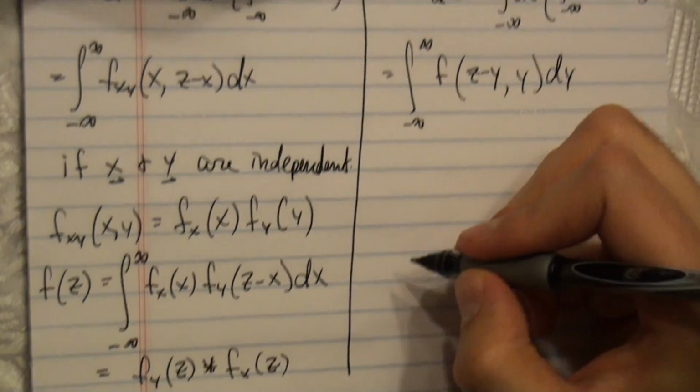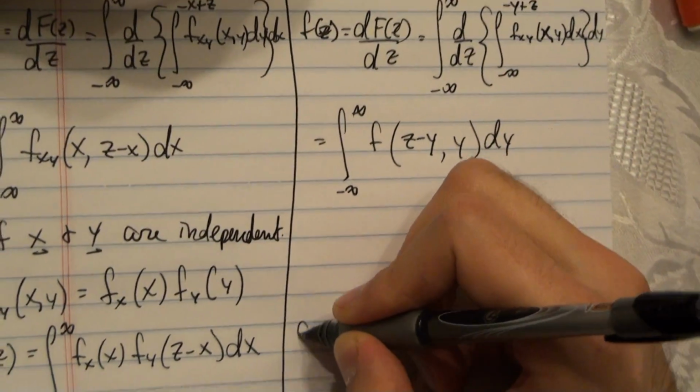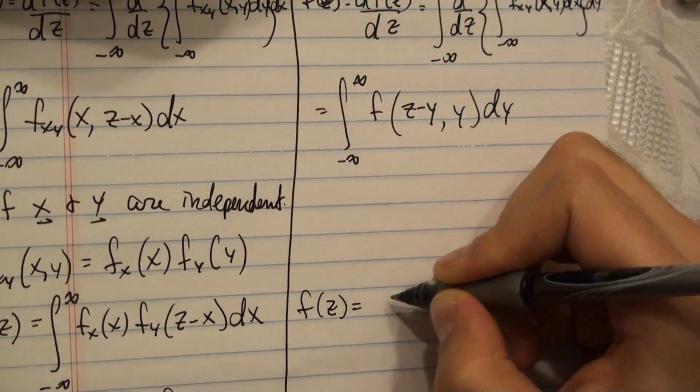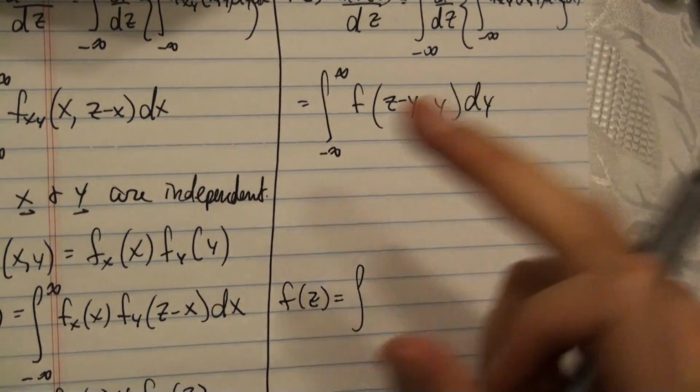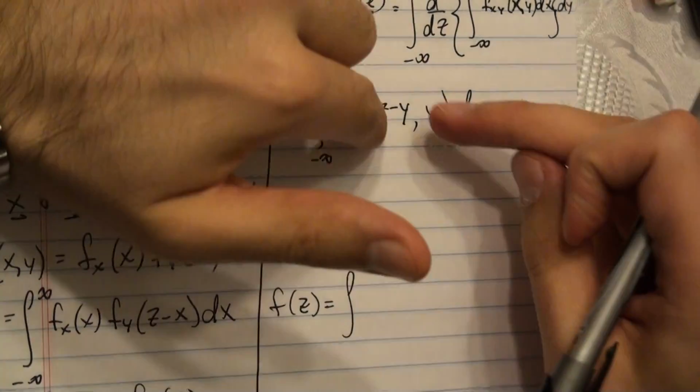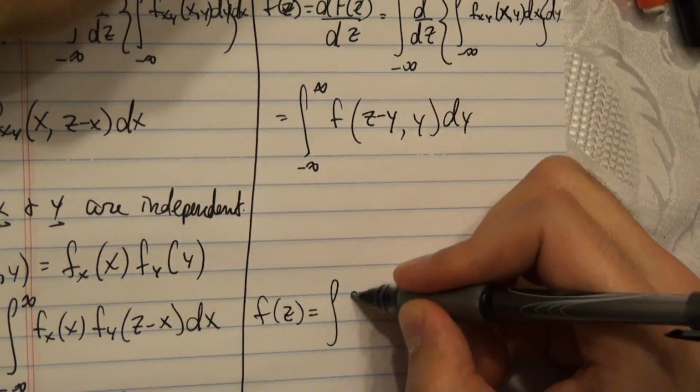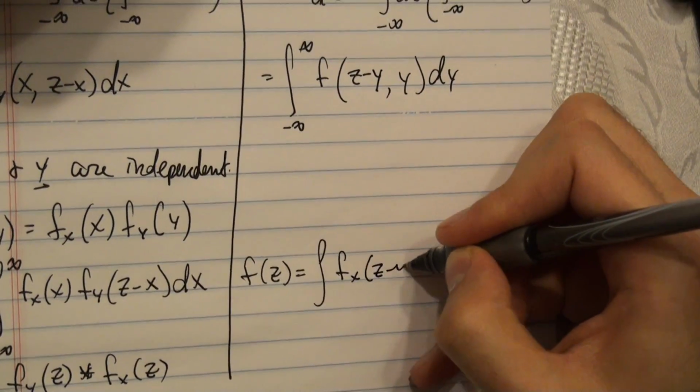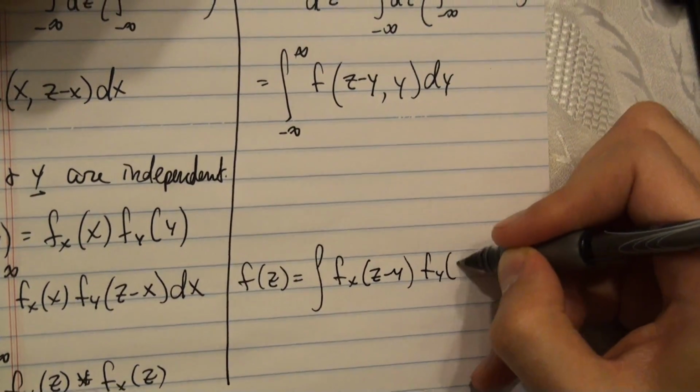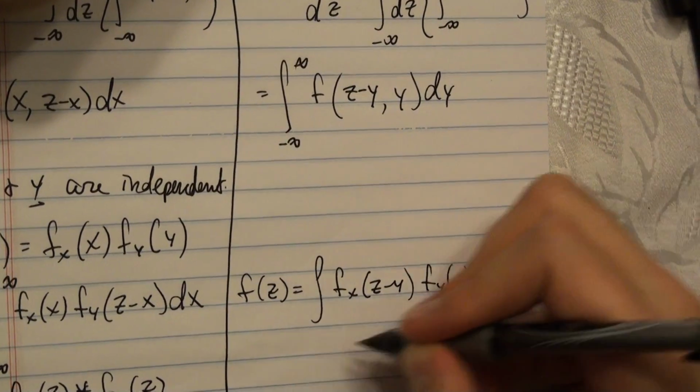Similarly here, same reasoning: if X and Y are independent, we can break them apart. So we get fx of z minus y times fy of y dy.